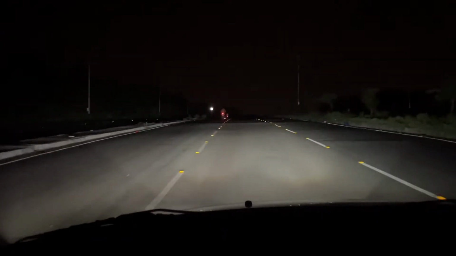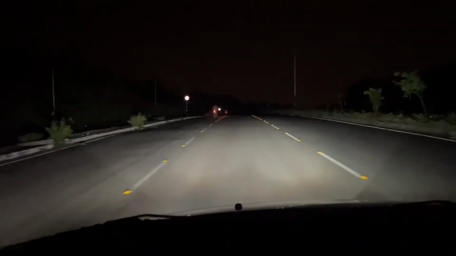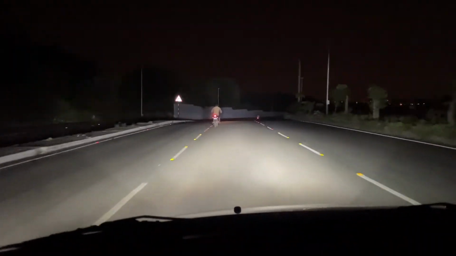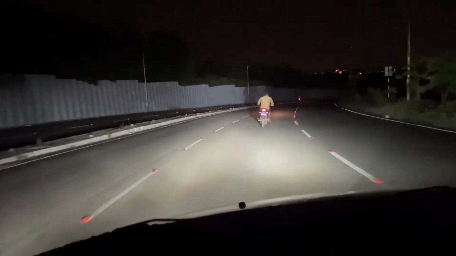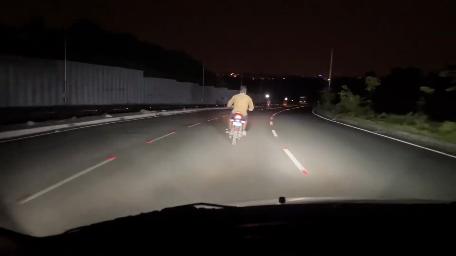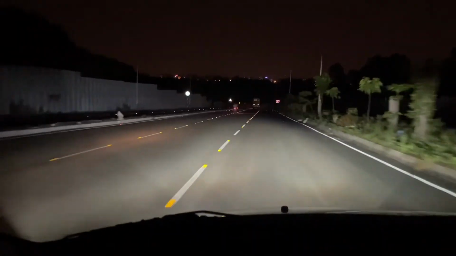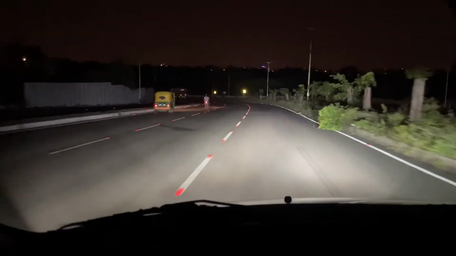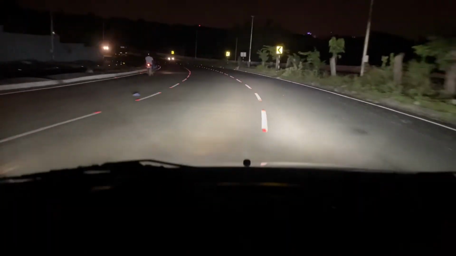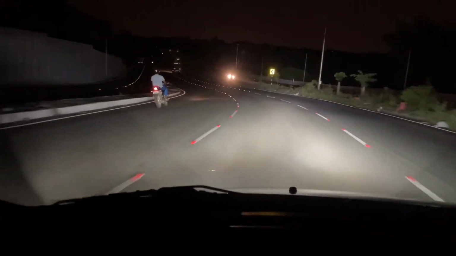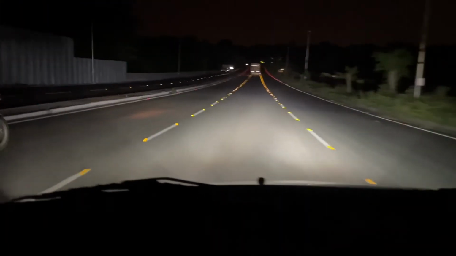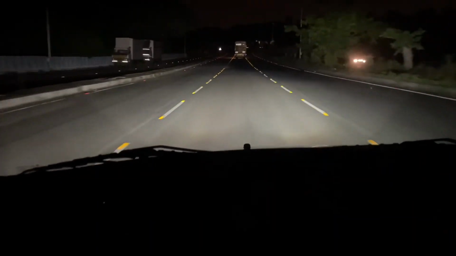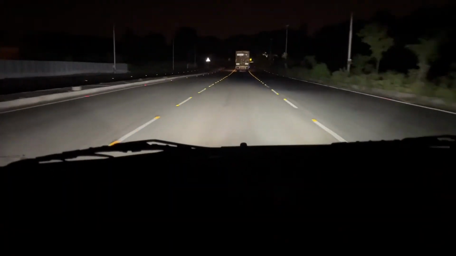This is the fog plus low beam that you can see right now, and this is the high beam. This is the high beam on, this is the low beam and fog, this is just the fog, low beam and fog, high beam. Low beam plus fog. The road is crystal clear.